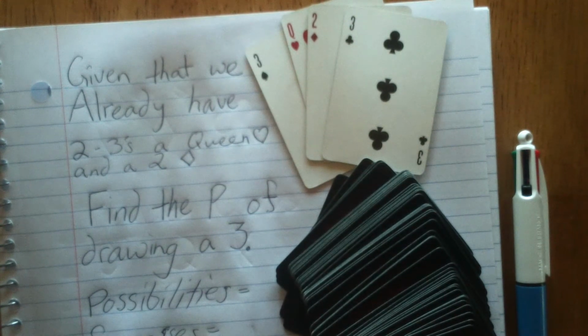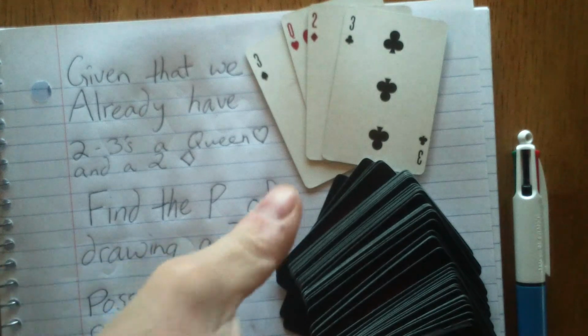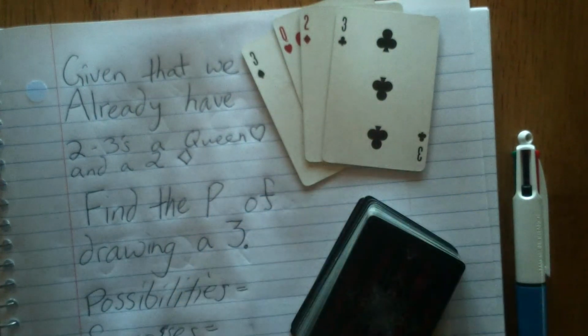We're going to continue on with our probabilities here. As promised in the last video, we are going to be looking at if we drew 4 cards, 3 of spades, a queen of hearts, a 2 of diamonds, and a 3 of clubs. So given that we've already drawn those 4 cards, what is the probability of drawing another 3 in our hand? So we're going to look at that first.